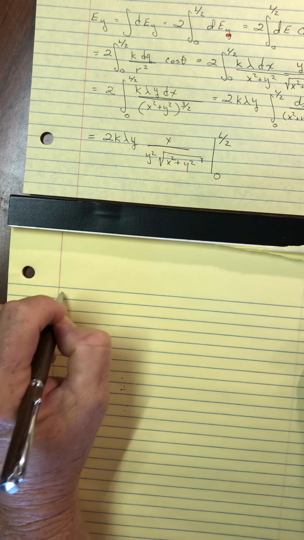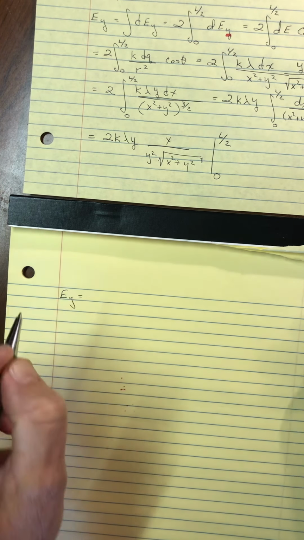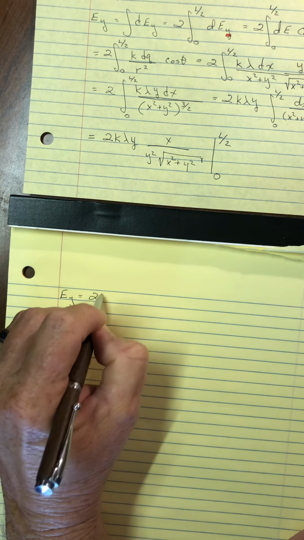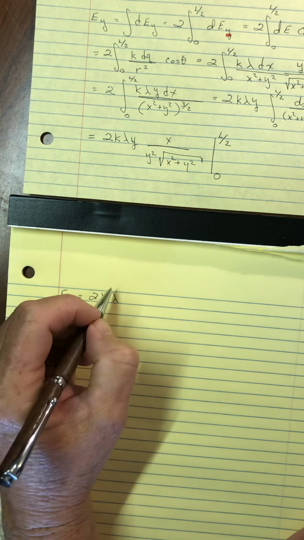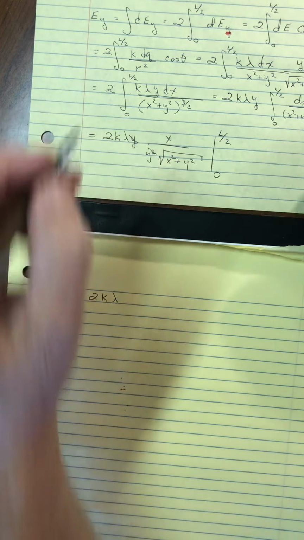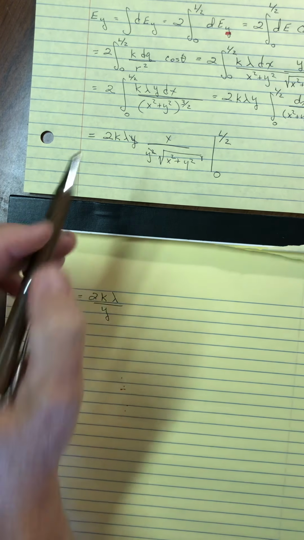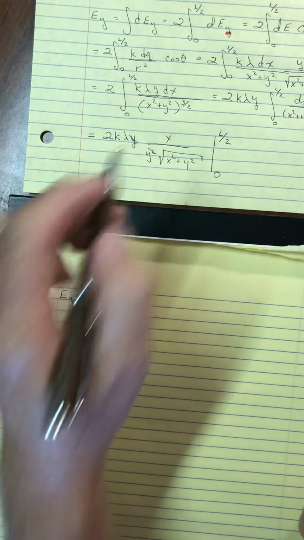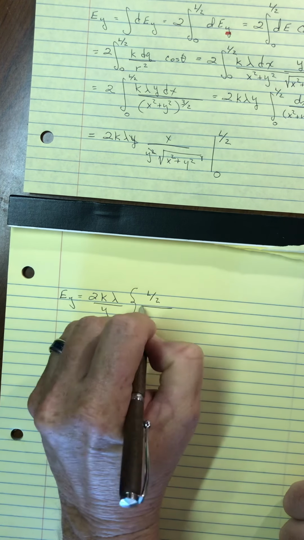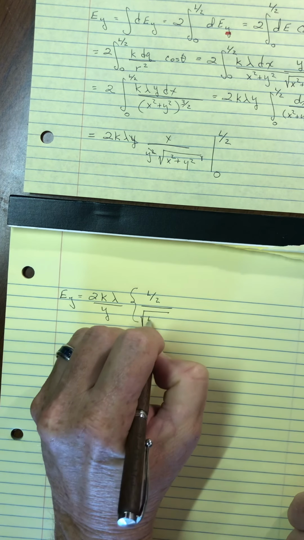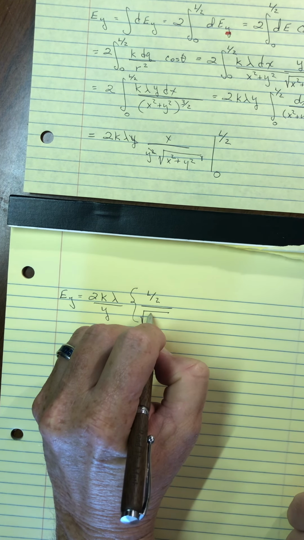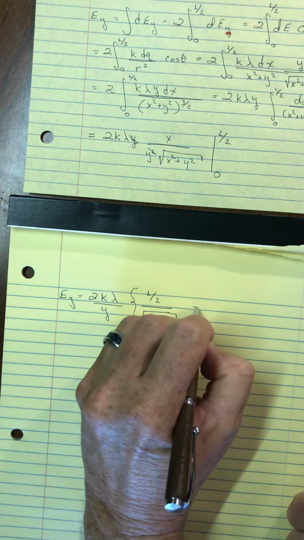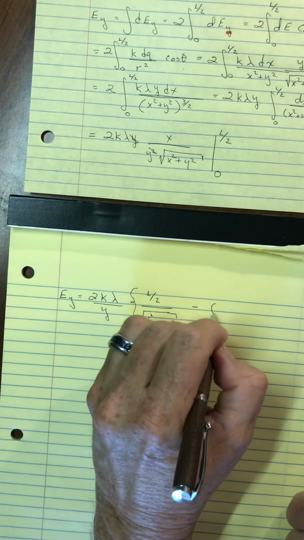I have then the electric field in the y direction, and I would have something that looks like this. I would have the 2, the Coulomb's constant, the lambda, and let me just cancel a y on each of those. And then let me put in the limits here. I would put an L over 2 over the square root of L over 2 squared, so that would be L squared over 4, plus the y squared, minus then putting in a 0, so that's just a 0.